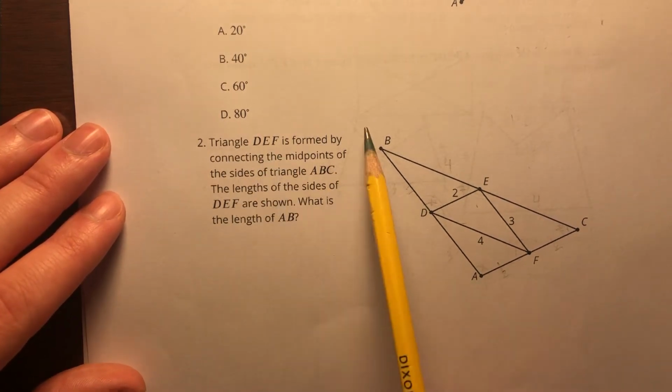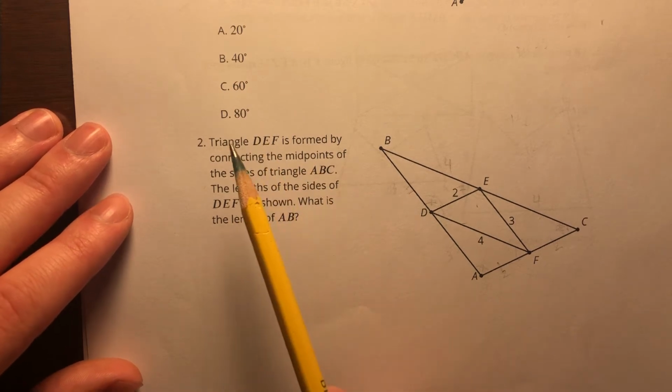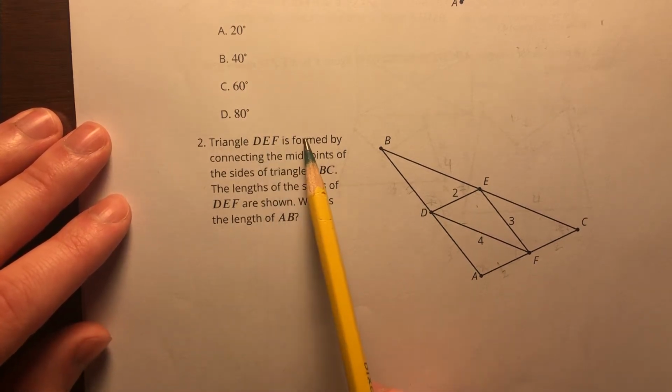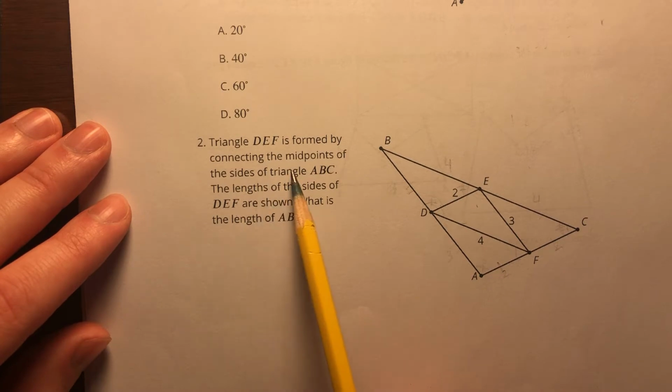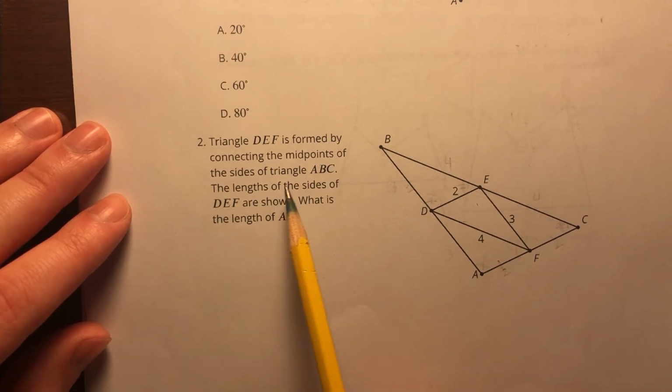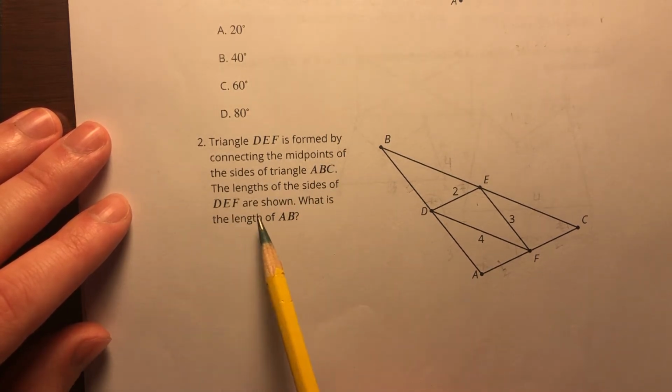Triangle DEF is formed by connecting the midpoints of the sides of triangle ABC. The lengths of the sides of DEF are shown. What is the length of AB?